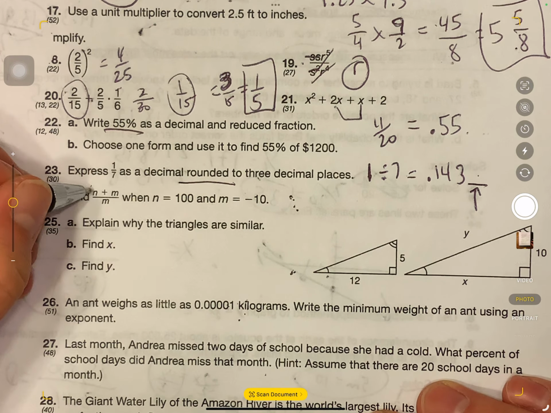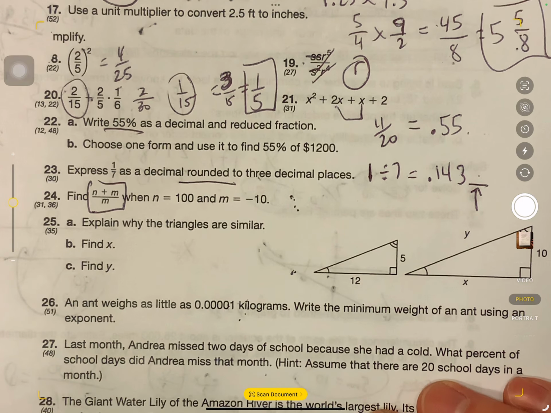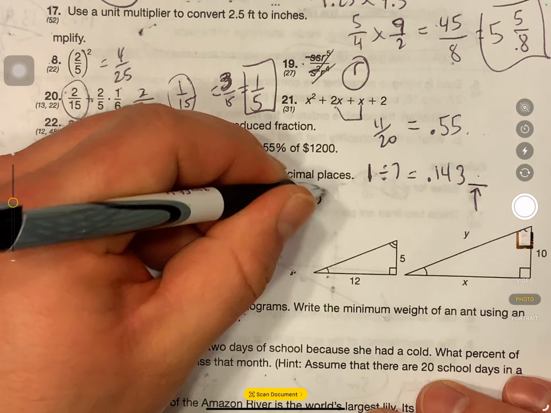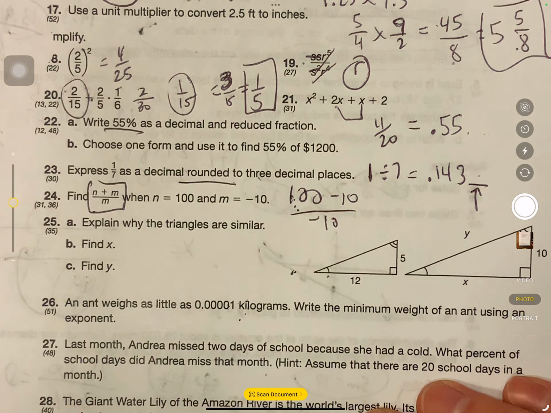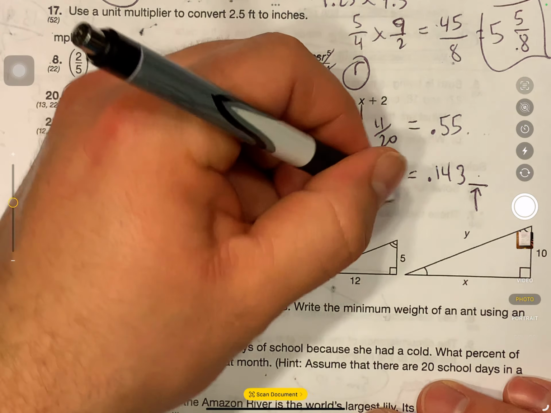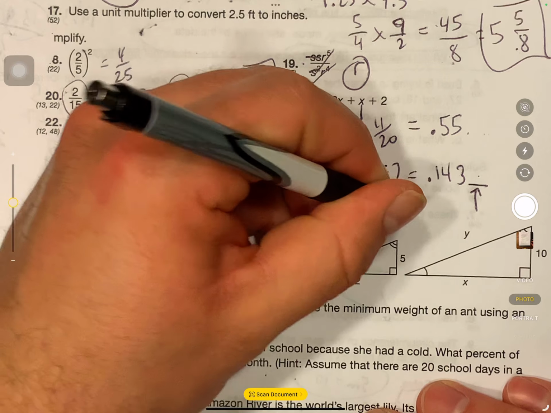N plus M over M. N plus M over M. So N is 100 and M is negative 10. So it's 100 minus 10 over minus 10. So this is 90, and 90 divided by negative 10 is negative 9.